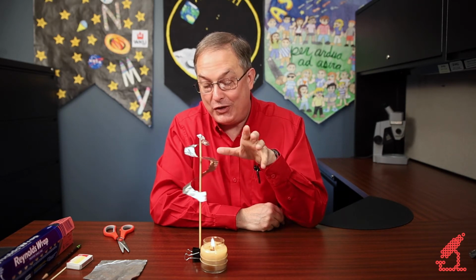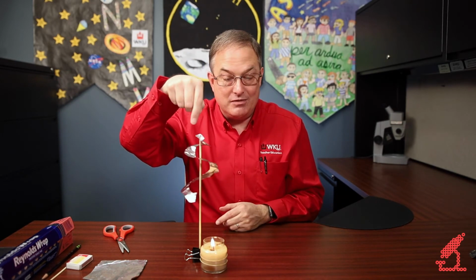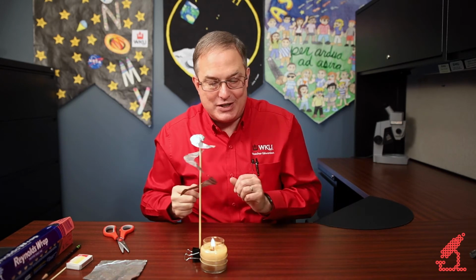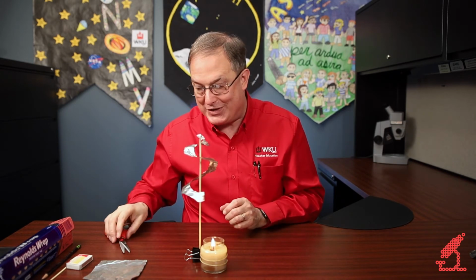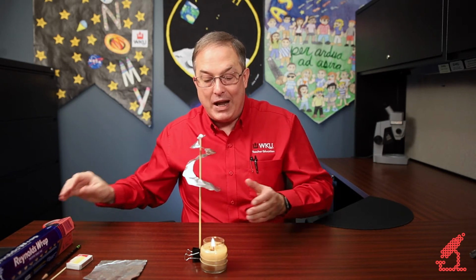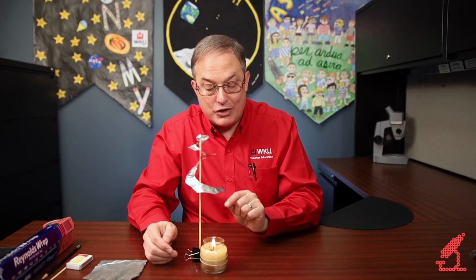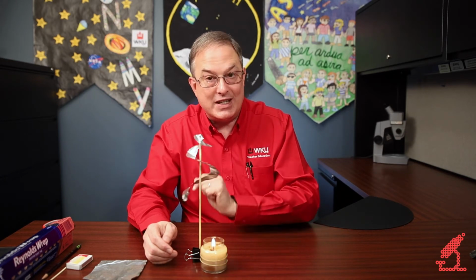Now, this is a small little machine here, but in principle, we could utilize this rotation to turn a generator, to generate even electricity, although we're on a little bit too small a scale to do that practically. So now we have a demonstration that shows that, and we can do things with it. Ideally, what we want to do is maximize the conversion of heat energy into this kinetic energy.